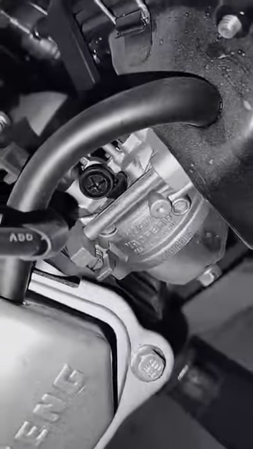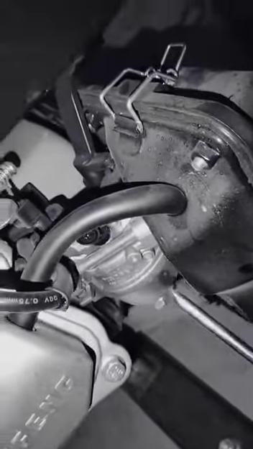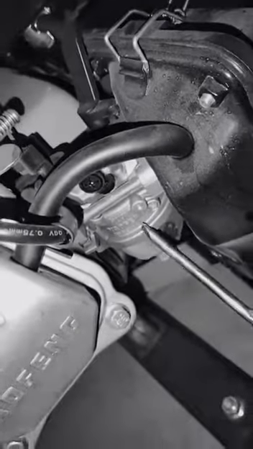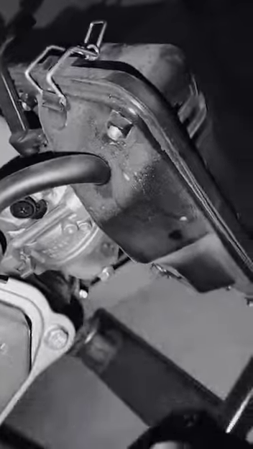Now, this carburetor supplies fuel into the engine, and it's also the same thing that takes fuel from the fuel tank. So this one serves as a distributor of fuel into the engine, and whatever the distributor serves the engine is what the engine will use.